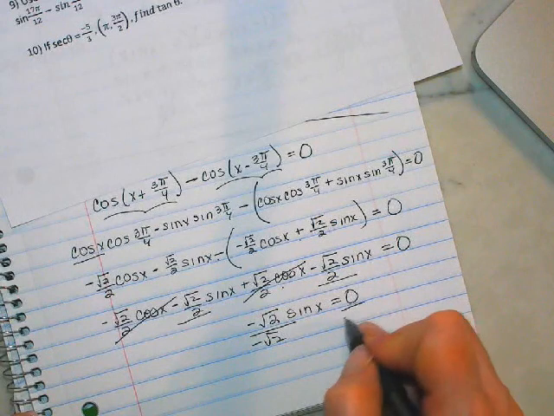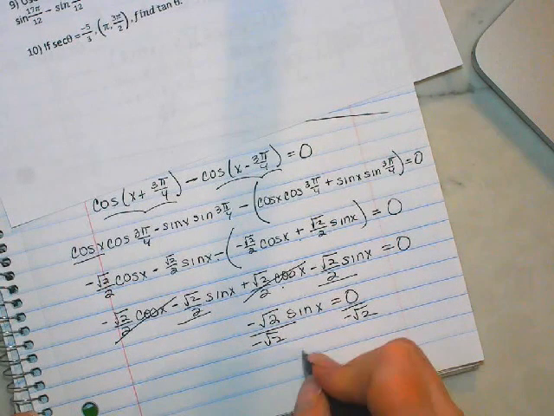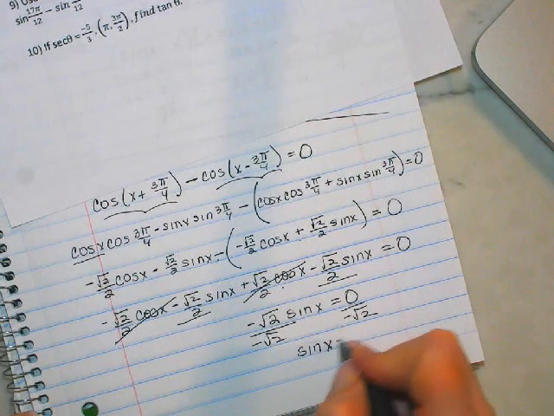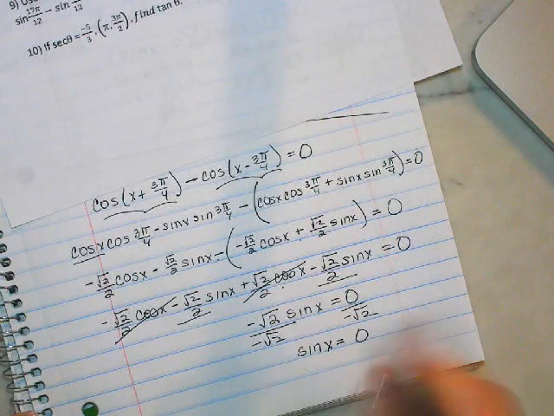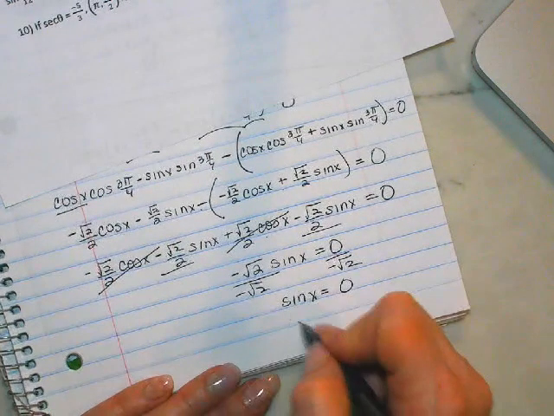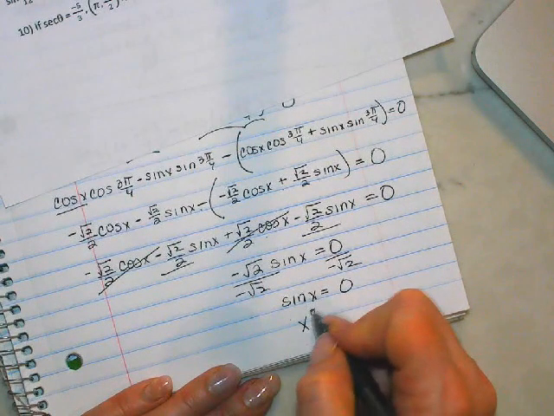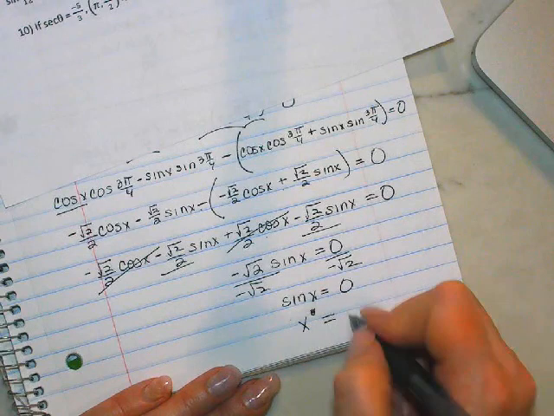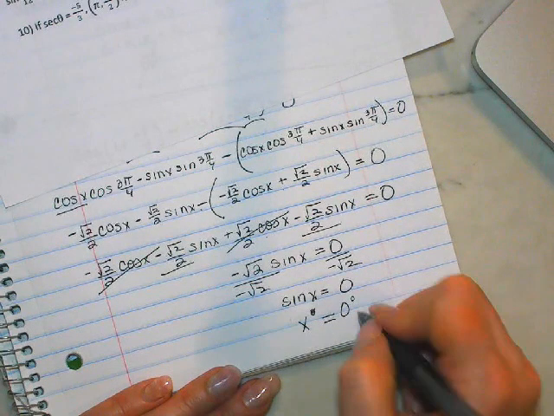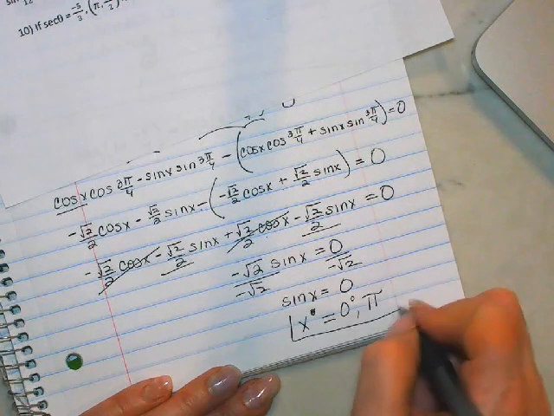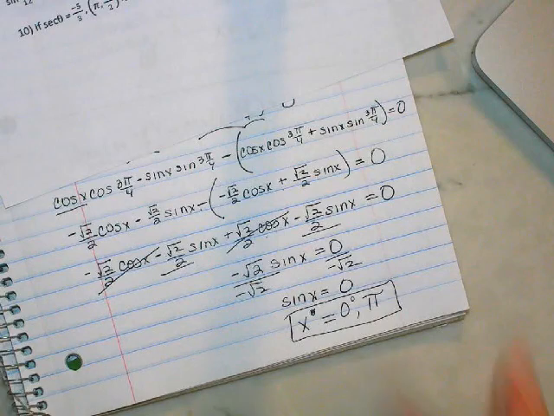Divide by negative radical 2. Doesn't really matter. It's going to just be 0. Sine of x is 0. Who has a sine that's 0? What is your value of x? It's going to be a 0-degree angle, and it's going to be pi. Okay, so that's the answer to number 6.